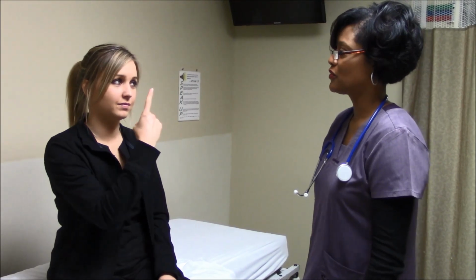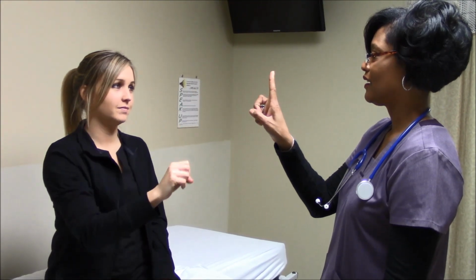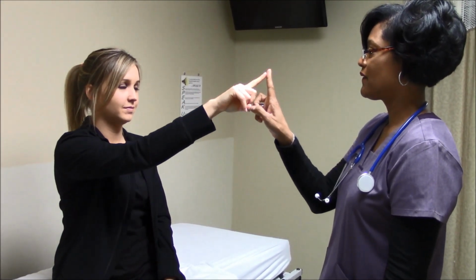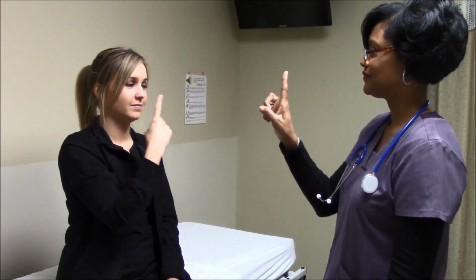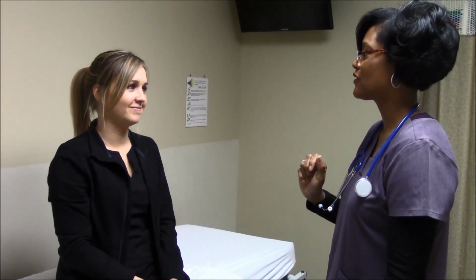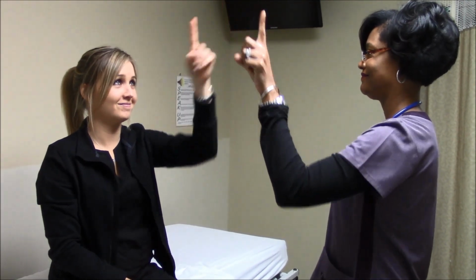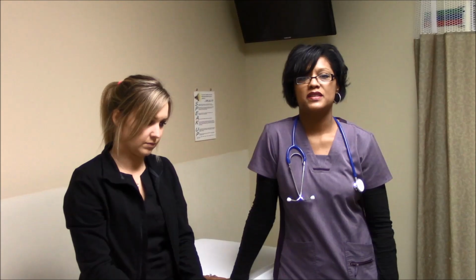Okay. Now we're going to check for accuracy of movement. While she's sitting with her eyes open, she's going to take her index finger and touch the tip of her nose, and then reach and touch my index finger. And then I'm going to move my finger. Now we're going to do it with the other finger. If the patient consistently missed my finger, it may indicate cerebellar disease.